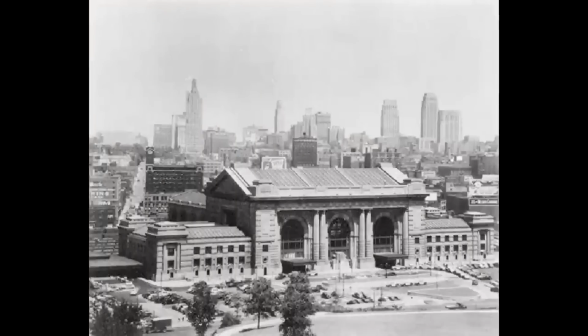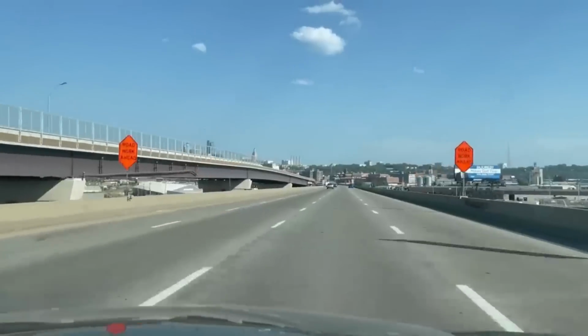And here is a picture of the current Union Station in Kansas City. Supposedly built in 4 years, 1910 to 1914. And it's something I've looked at before on one of the earliest videos on the channel. But I thought it fitting to go back there and explore it in person.